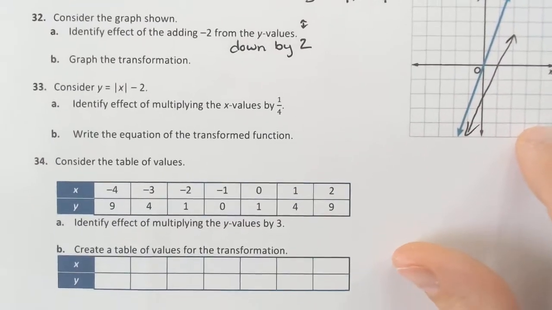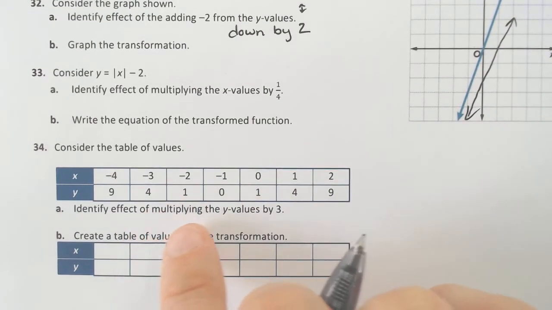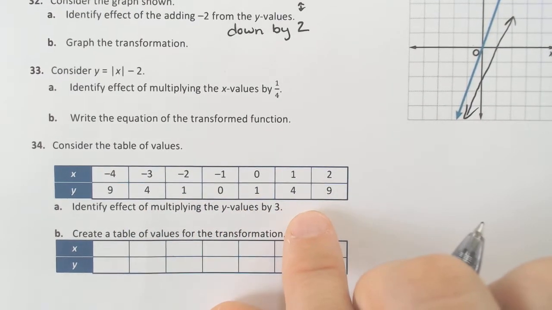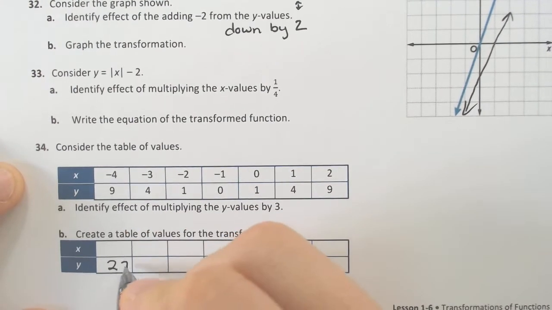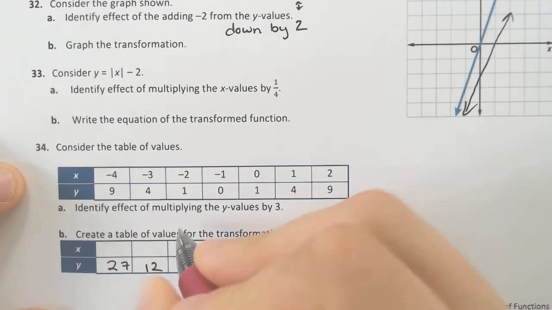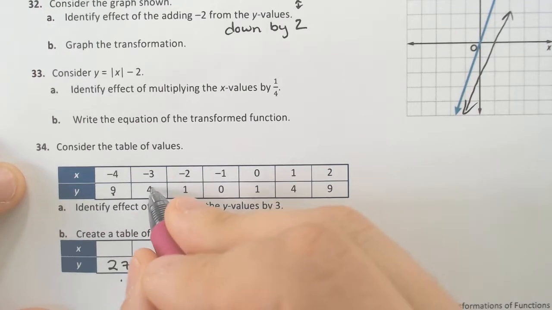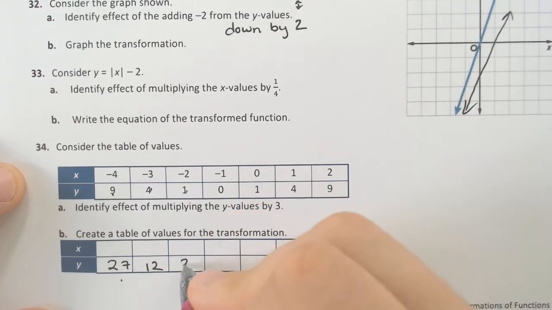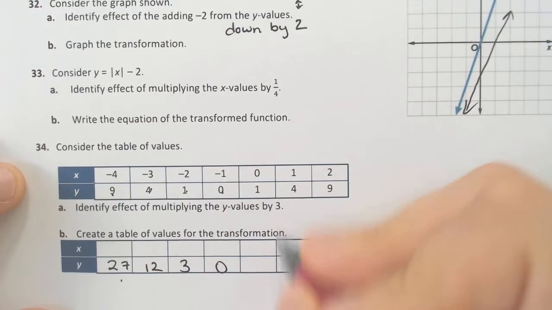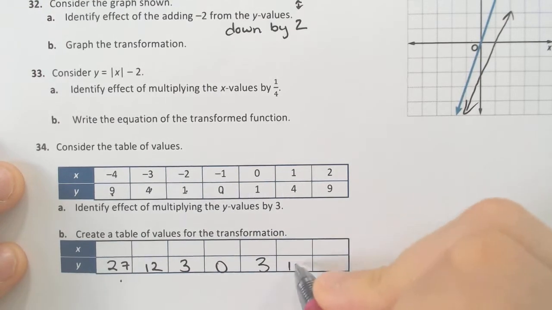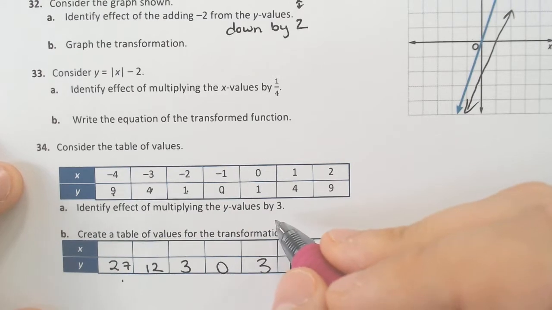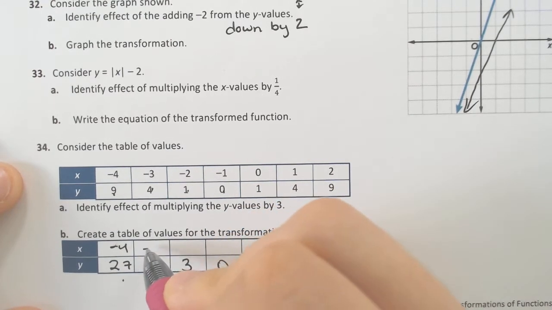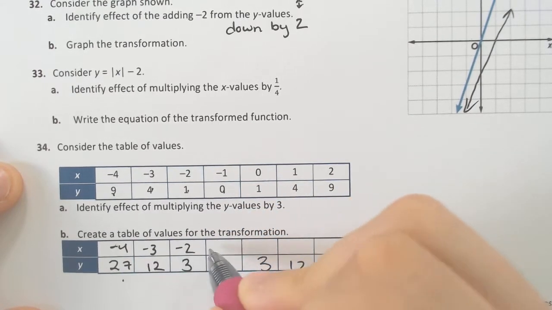Moving right along with 34, identify the effect of multiplying the y value by 3. Well, if we multiplied the y value by 3, that's not that bad. We would just multiply the y value quite literally by 3. So I'm taking 9 and multiplying by 3, and 4 and multiplying by 3, and 1 and multiplying by 3, and 0 and multiplying by 3. And the x values did not get multiplied by 3, correct? So the x values remain the same.